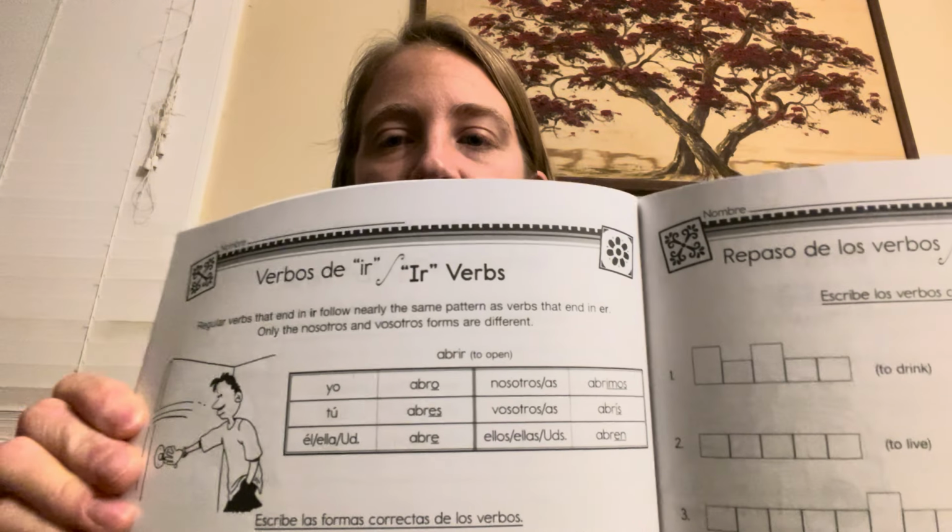Vosotros or vosotras abrís, you all open. Ellos, ellas, ustedes abren, they open. So the endings for IR verbs are underlined in this box for abrir on page 58. The endings are o, es, e, imos, ís, en.